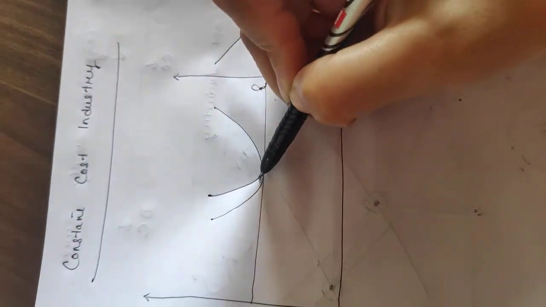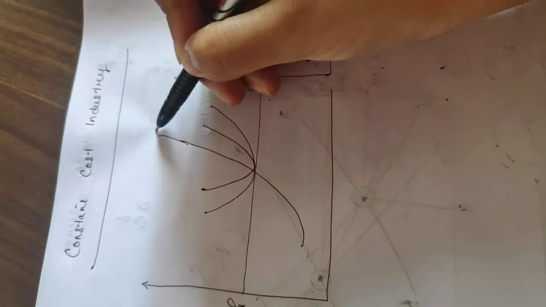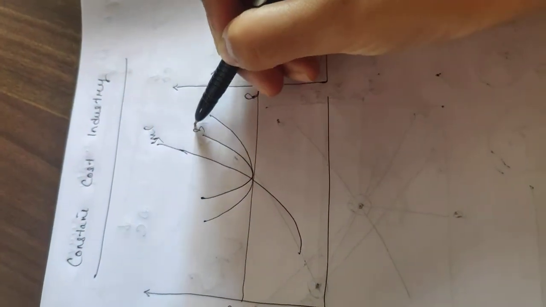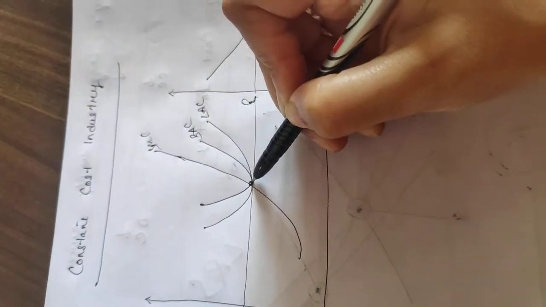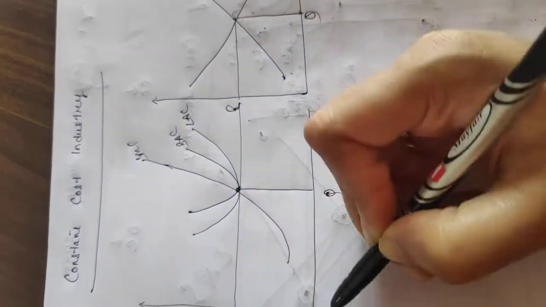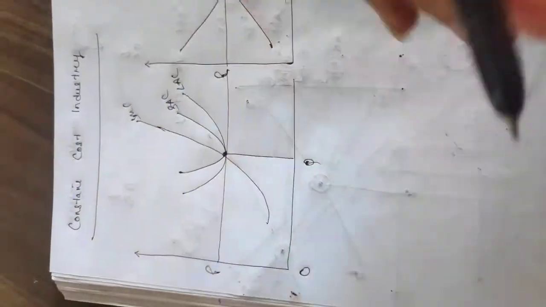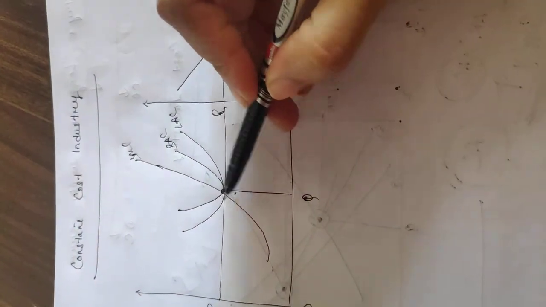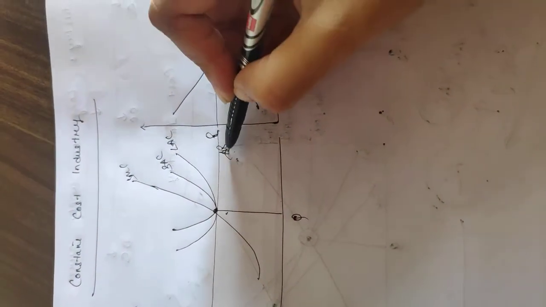LAC draw करेंगे, SAC draw करेंगे, MC, SMC, SAC, LAC. So this is your equilibrium point where equilibrium output is this. ये equilibrium point है और AC is equal to AR. ये अगर price है तो this is AR. Since AR is equal to AC, hence the firm is earning normal profit.